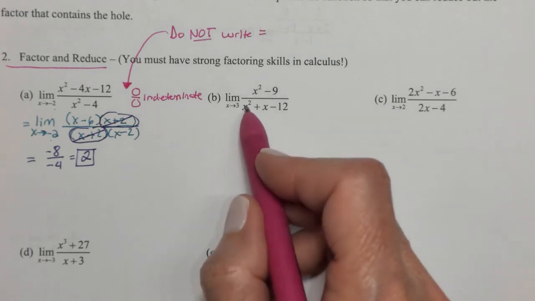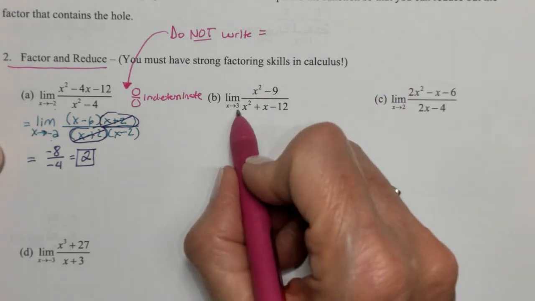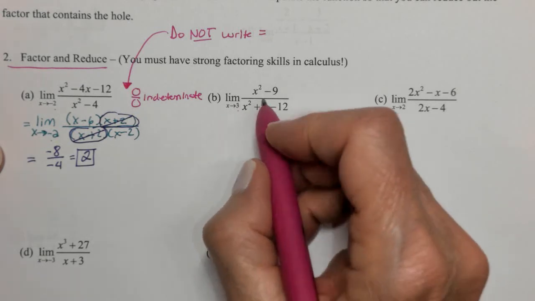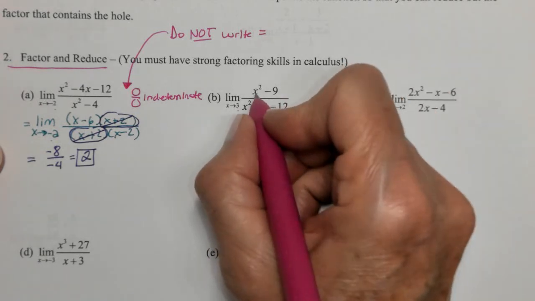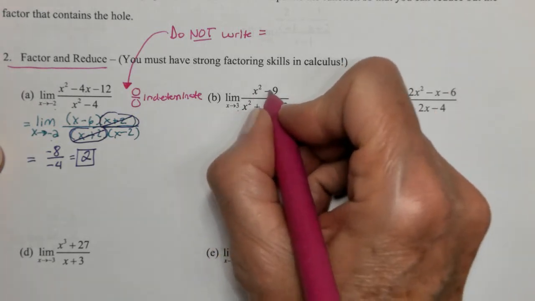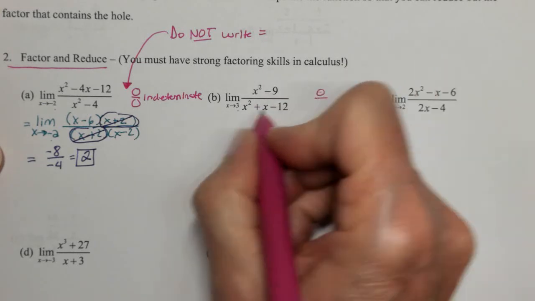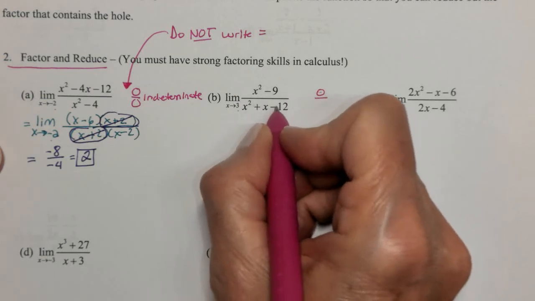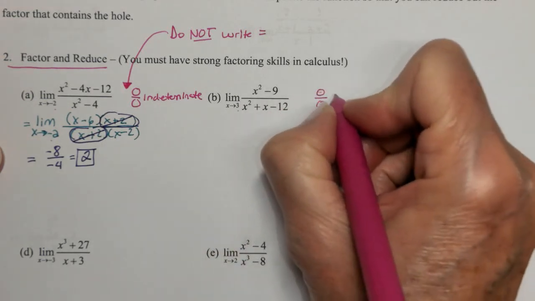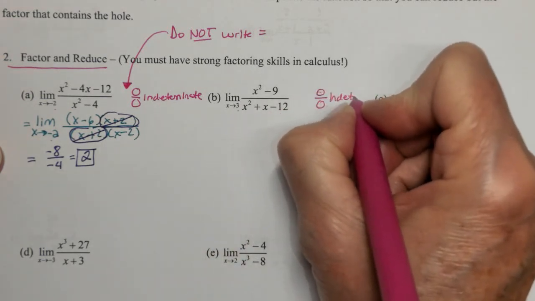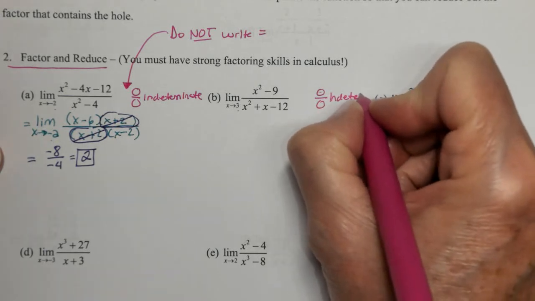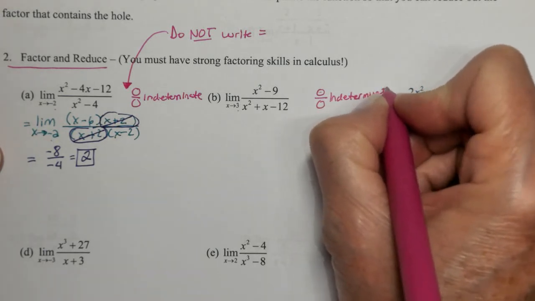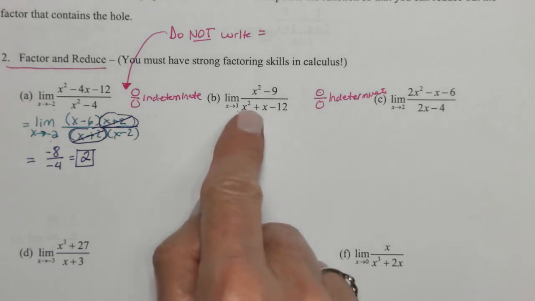Let's go on to B. This time we're approaching 3. So I'm going to put 3 in for x. 3 squared is 9. 9 minus 9 is 0. 3 squared is 9 plus 3, that's 12. Minus 12 is 0. We get 0 over 0, which is indeterminate. So we see if we can factor.